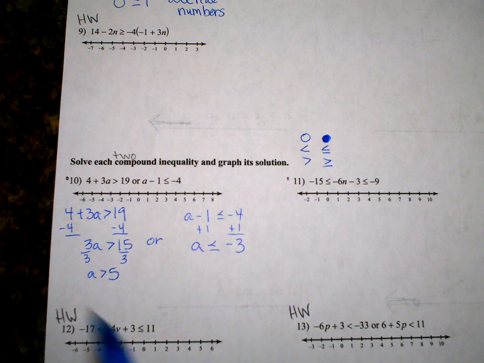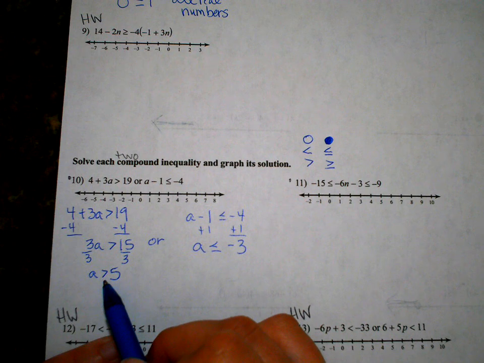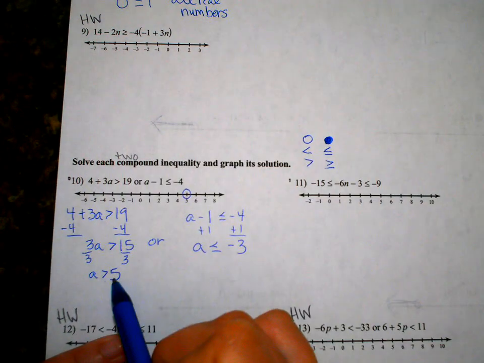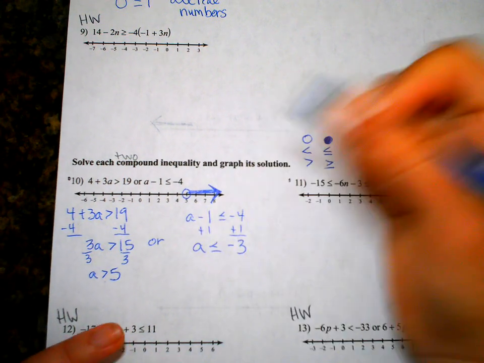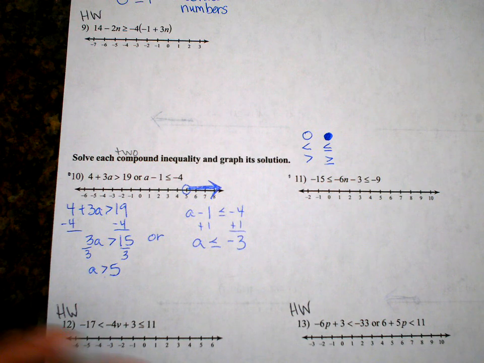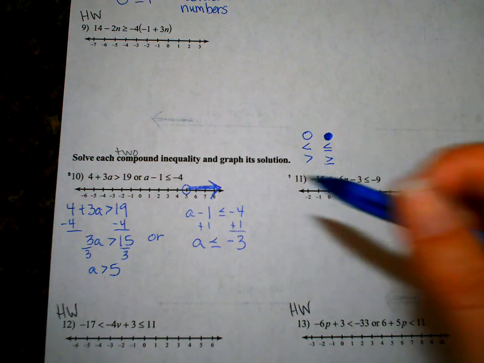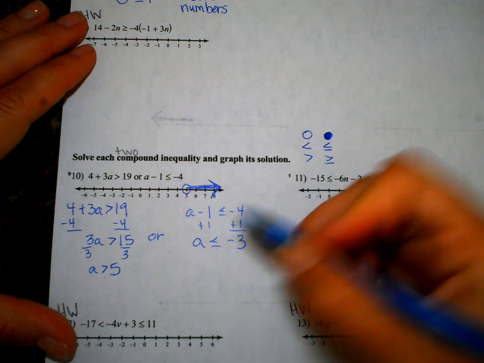Okay, A is greater than 5. Go to 5. It's an open circle. Greater than 5. Okay, my other set of answers are going to be less than or equal to -3. So go to -3. It's a closed circle.